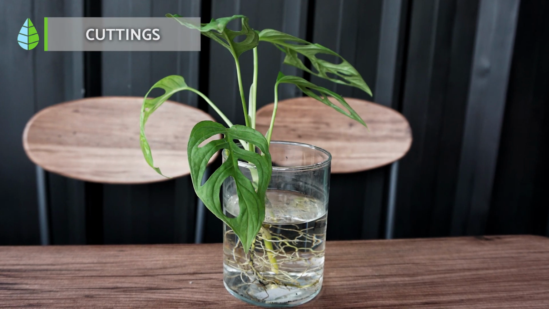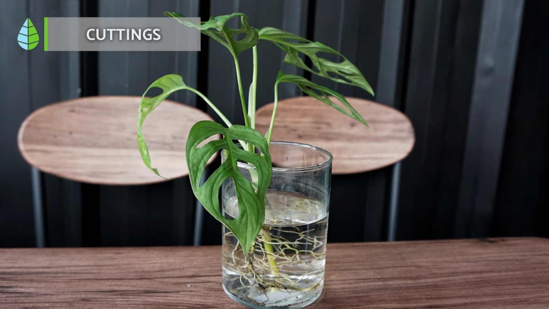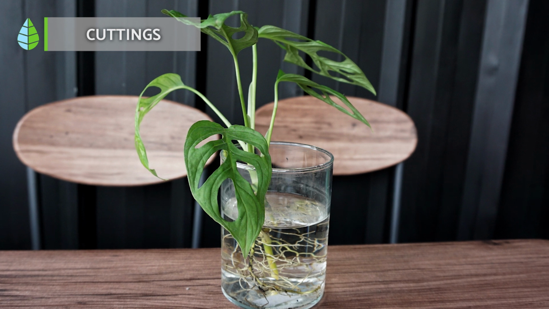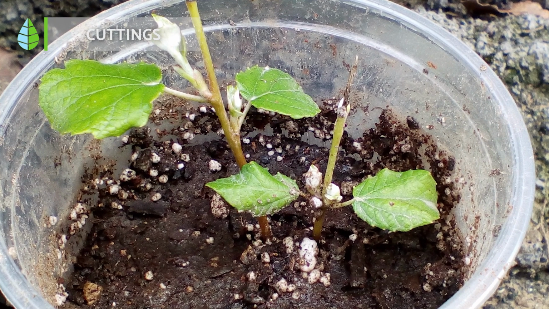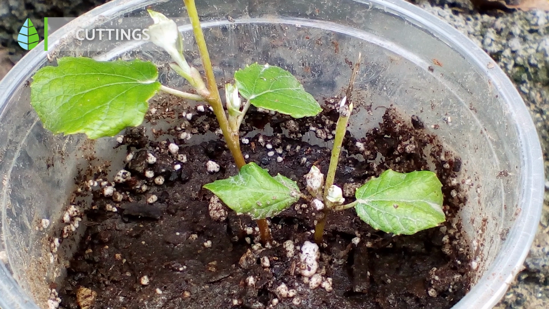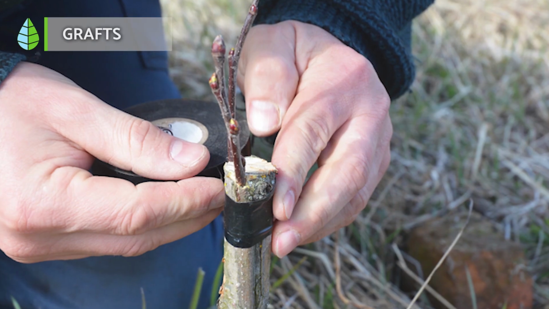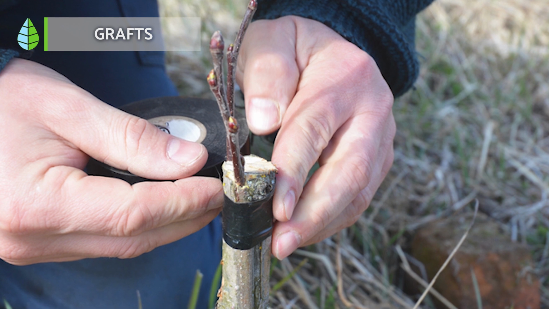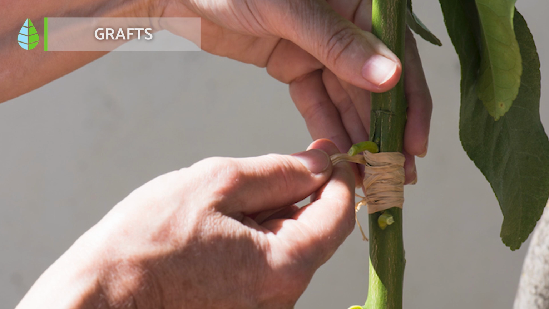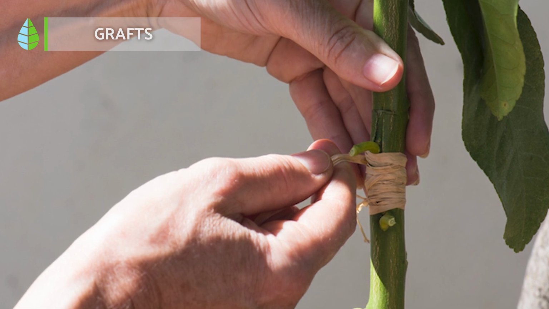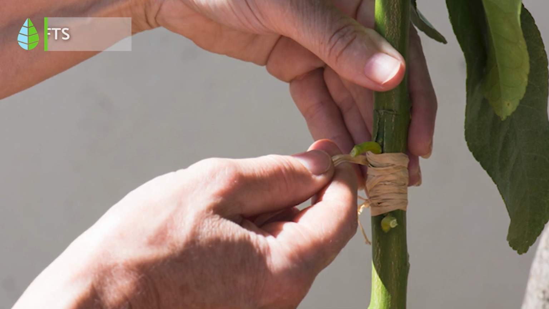Cuttings. Cuttings are sections of stems that can grow into new plants. To propagate, cuttings are typically buried in soil and sometimes treated with hormones to encourage rooting. Grafts. Grafting involves inserting a bud into a cut in the stem of a plant with roots already established. It is commonly used in fruit trees.